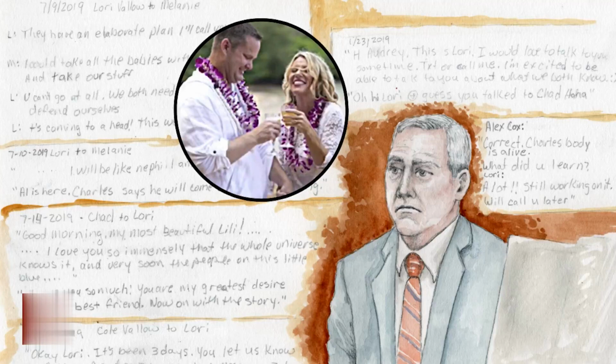Now, Agent, why did you include this in your summary? During the course of the investigation, it became apparent that Chad Daybell acted as a quasi-religious leader and that Alex Cox was involved in the alleged conspiracy as it related to the deaths of the children and Tammy Daybell.